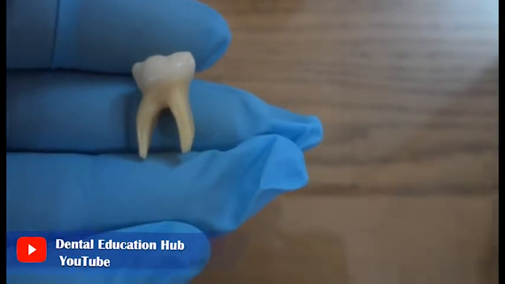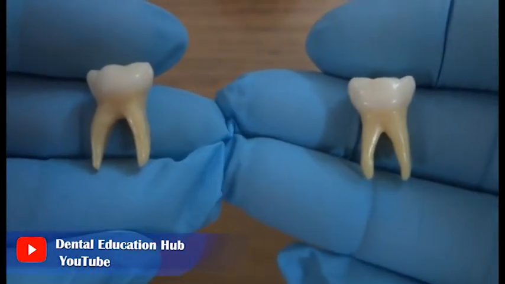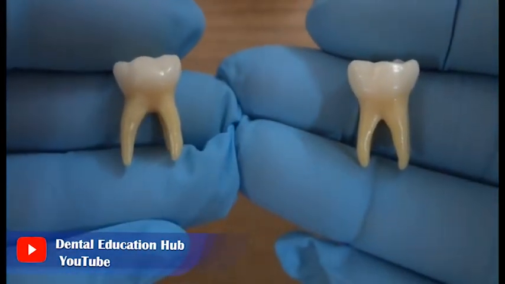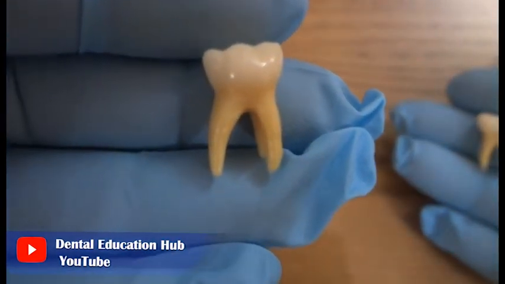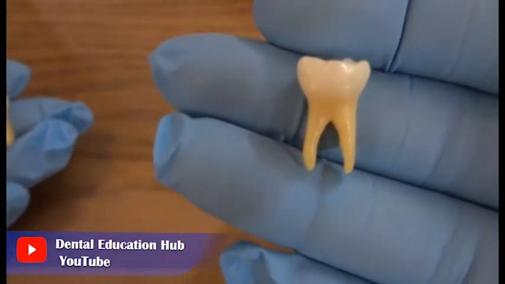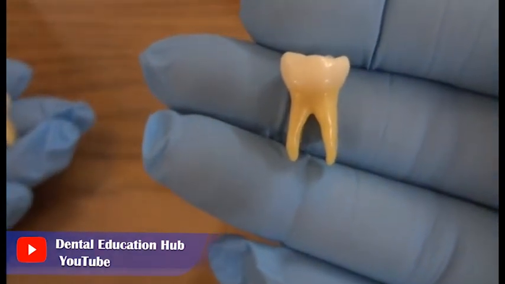Today we are going to study the morphology of the deciduous mandibular second molars. So this one is a right deciduous mandibular second molar and this is the left mandibular deciduous second molar.